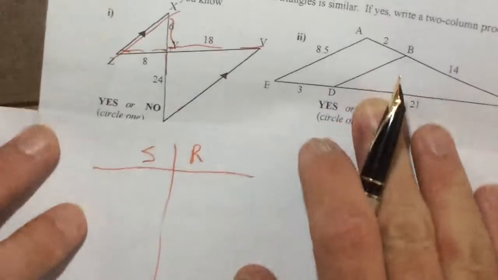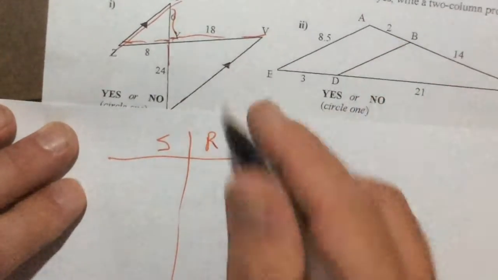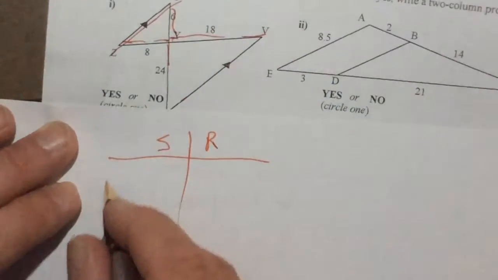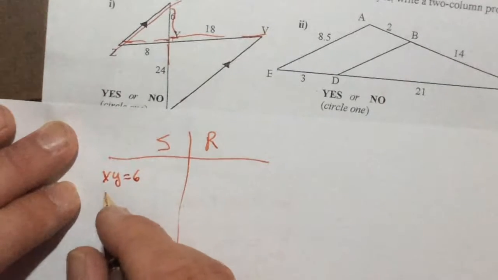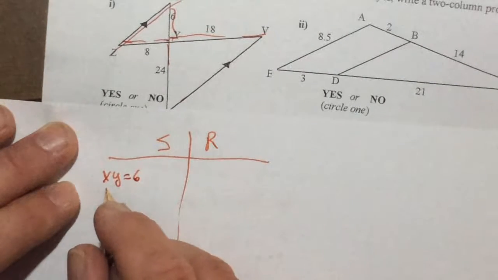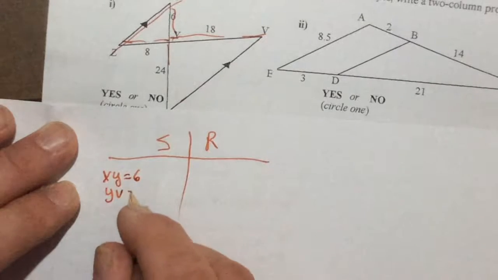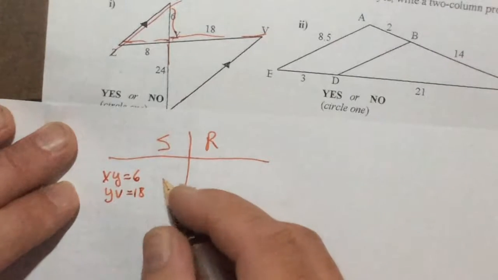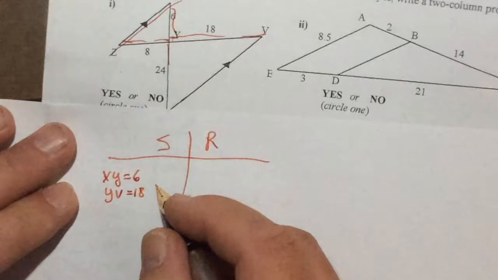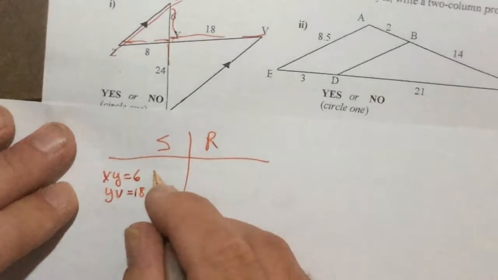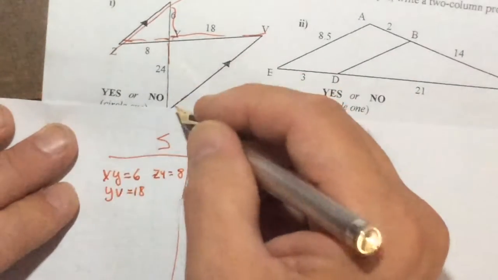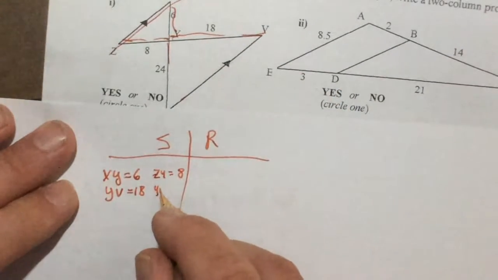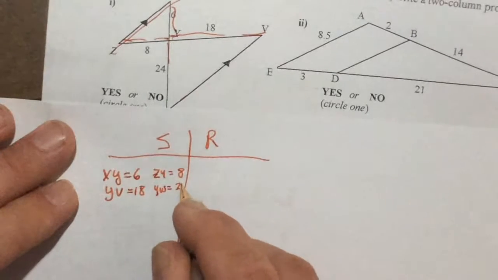We're given a whole bunch of numbers here. We're given that XY is equal to 6, and we're given that YV is equal to 18. We're given that ZY is equal to 8, and YW is equal to 24.